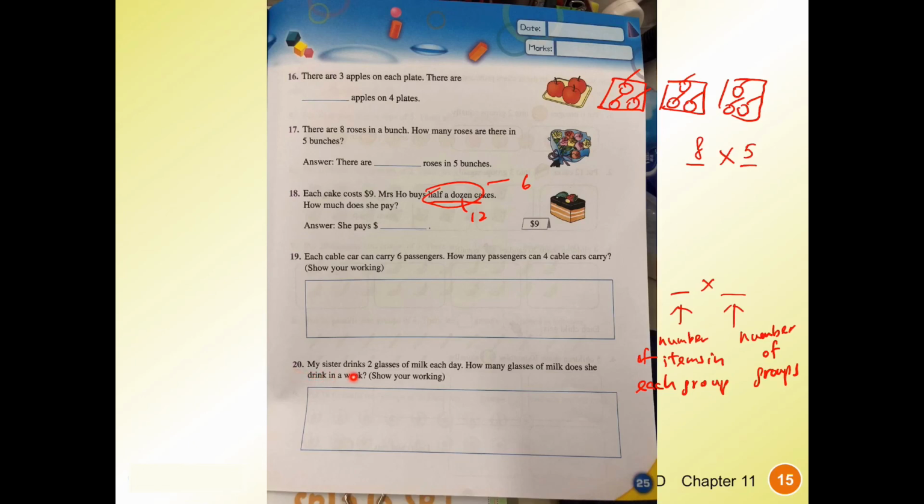Question 20. My sister drinks 2 glasses of milk each day. How many glasses of milk does she drink in a week? So there are 7 days in a week. So this is the number of groups, and the 2 glasses of milk will be the number of items in each group. So be sure you do the column form, and also remember the sentence on the bottom when you do this kind of word question.